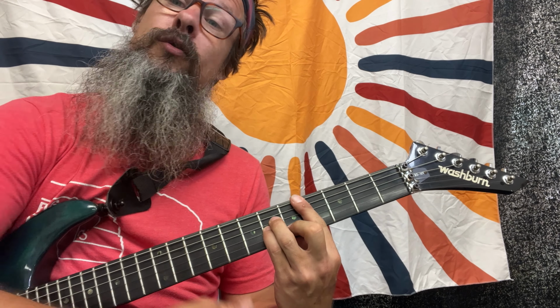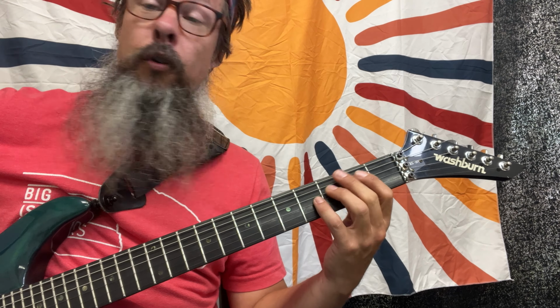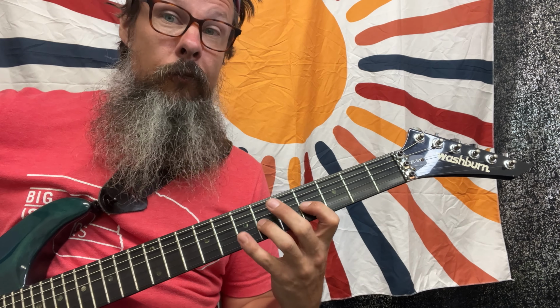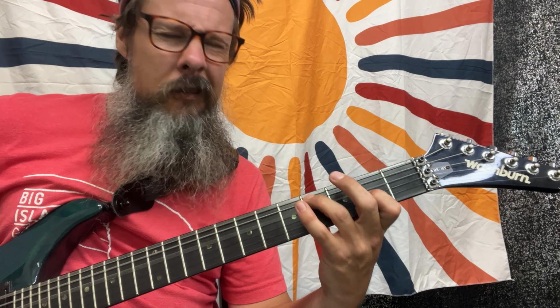So when you have an E major and you know how to play E major's relative minor, C sharp minor, you know both the scales for each one of these chords, that's when you move over to these backing tracks and you find something.